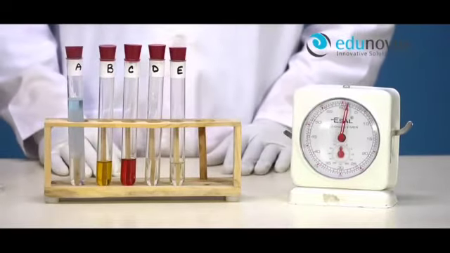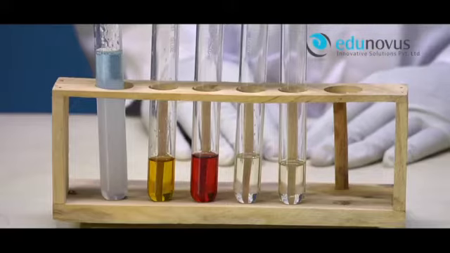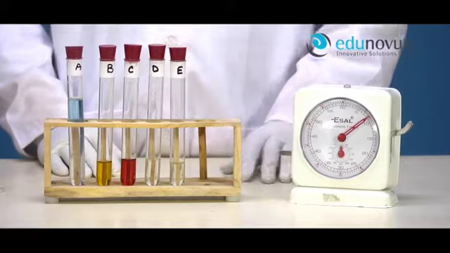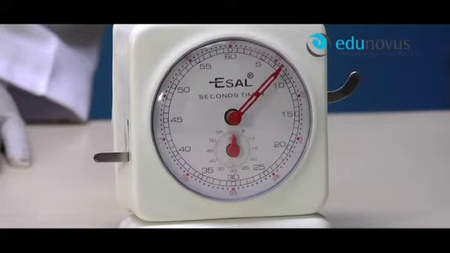Here, you need to note down the time taken for 2 layers in the test tube to separate out. Here you can clearly see the time taken by test tube A is 8 seconds.